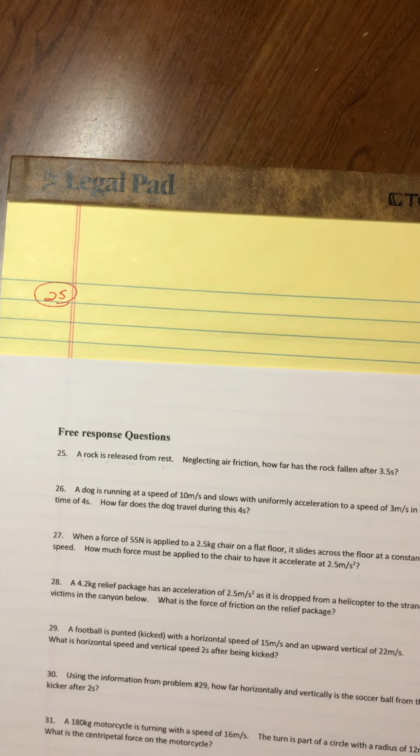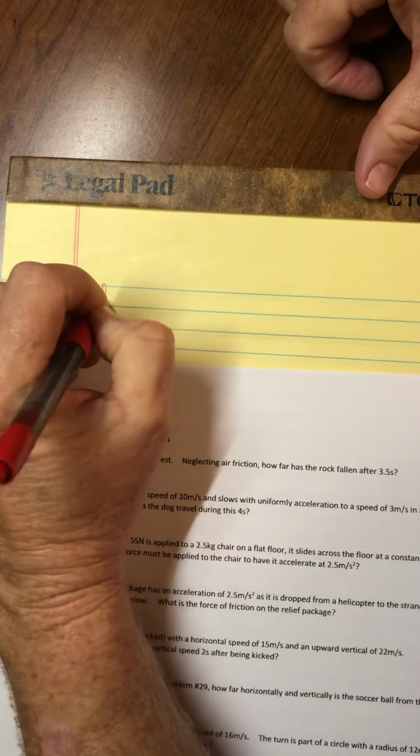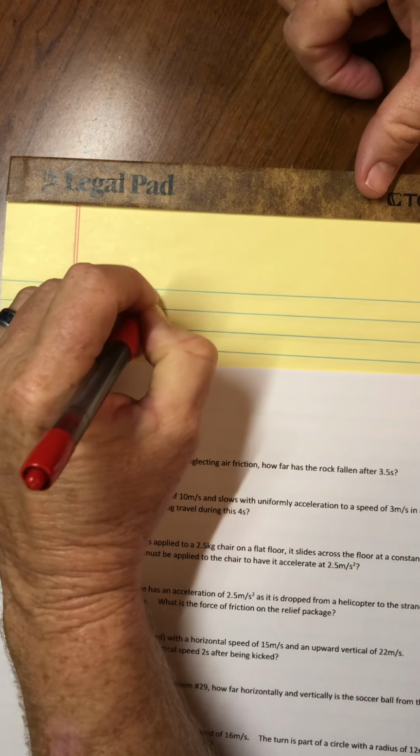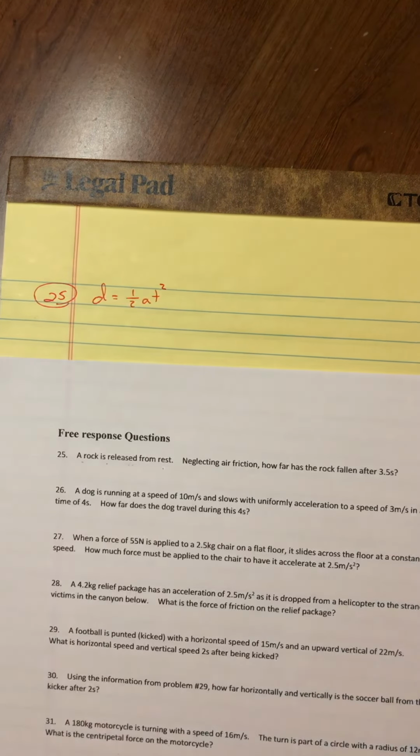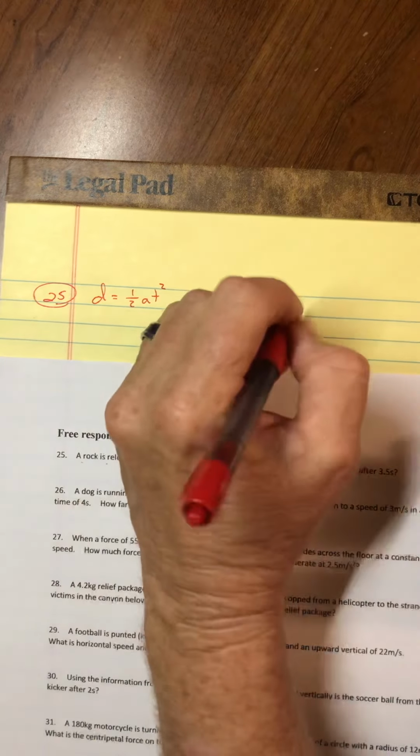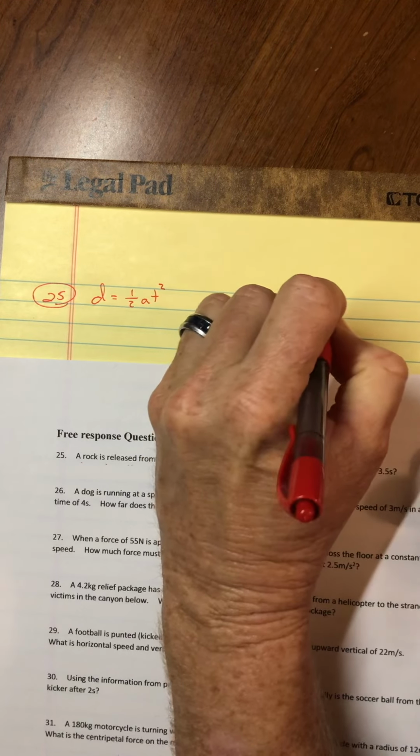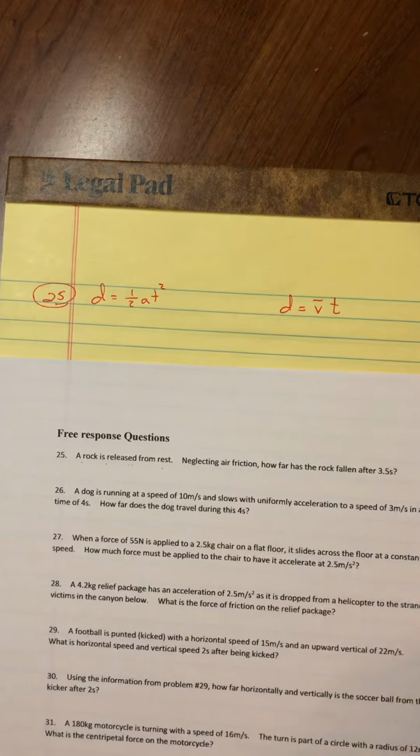So hopefully this sounds a lot like the stuff we did in chapter 2. And one of the formulas, not the only one, but one of the ones you could use would be this one. This is the one we said was only valid when you had a starting speed of 0. Now, the other one we said would always work.